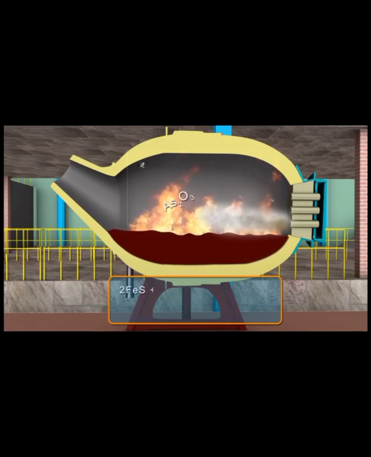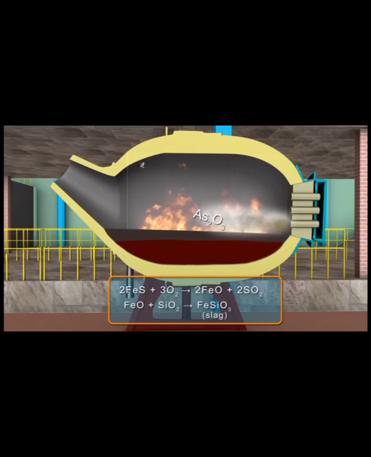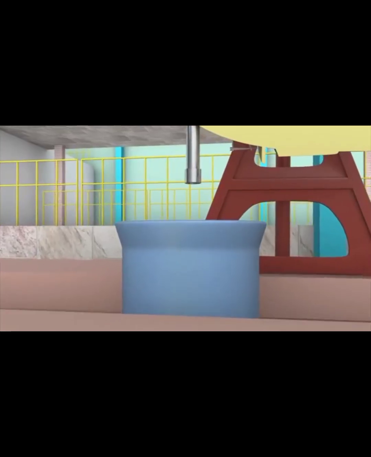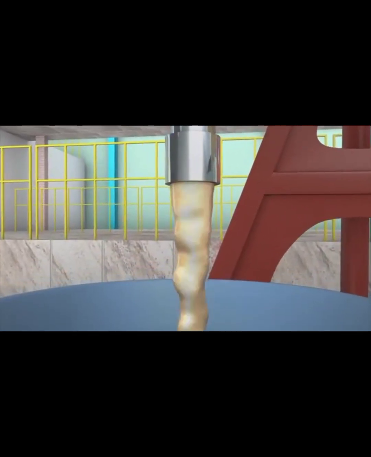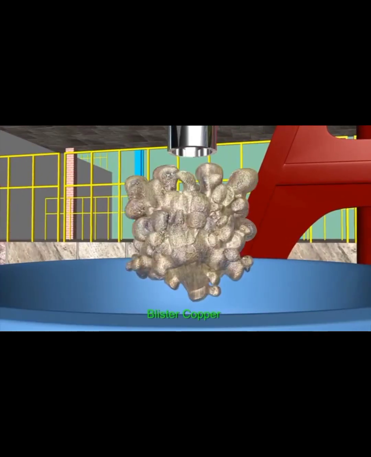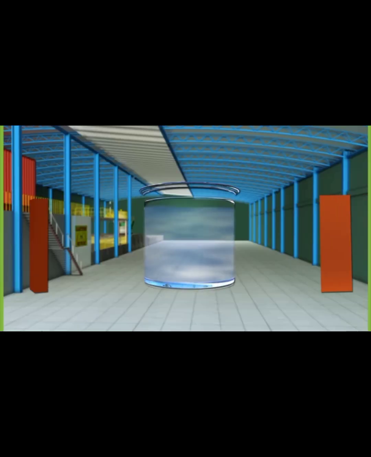Then ferrous sulfide is oxidized to ferrous oxide and combines with silica to form ferrous silicate as slag. Similarly, cuprous sulfide is oxidized and forms cuprous oxide, which then reacts with cuprous sulfide and forms copper. It is 98% pure, called blister copper. Still, it contains 2% impurities. It is purified by electrolytic refining.